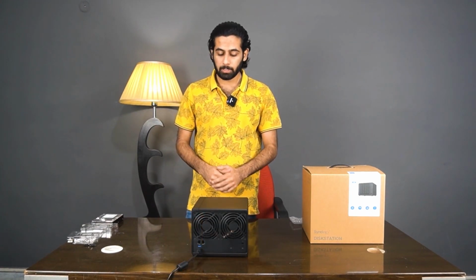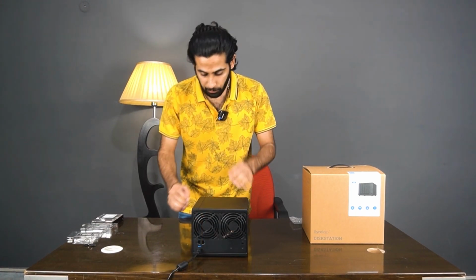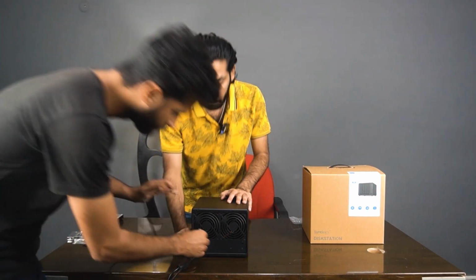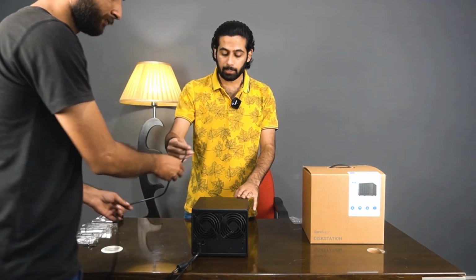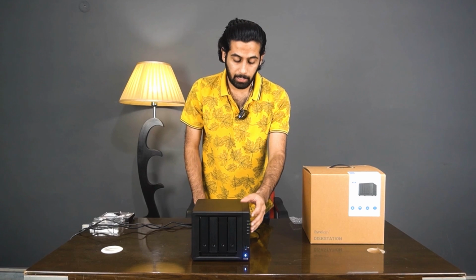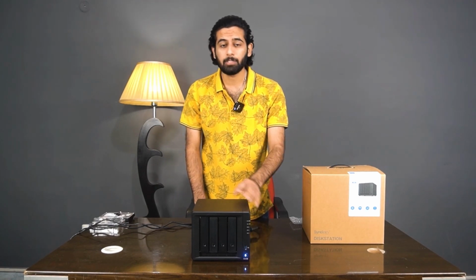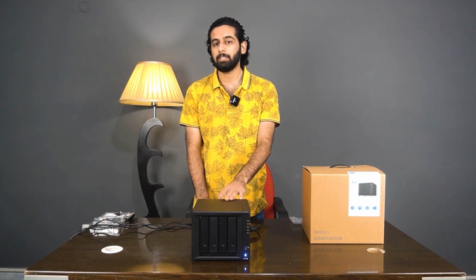And then you want to connect this NAS to the router. For that, simply connect the RJ45 in this port, and then connect the other end of the RJ45 wire to the router, switch or a hub. Now on the front, you can also see that the status LED is blinking and the disk 1 LED is also blinking because we have inserted only one hard disk drive in this NAS.